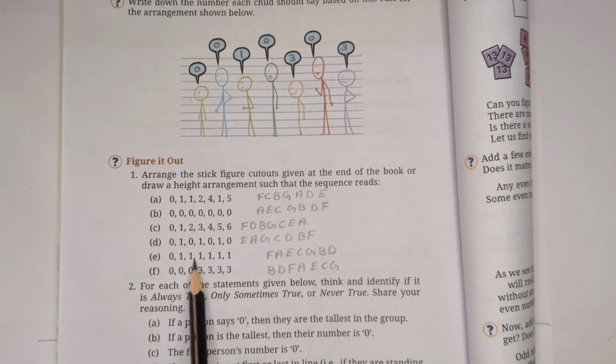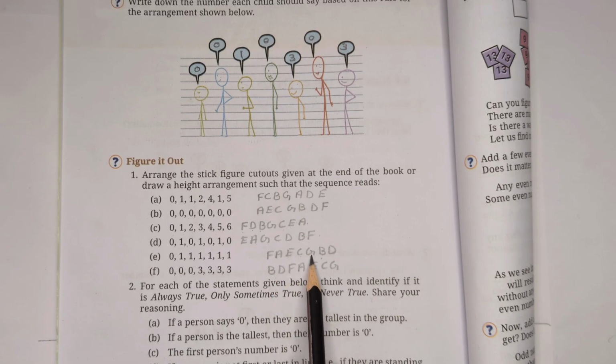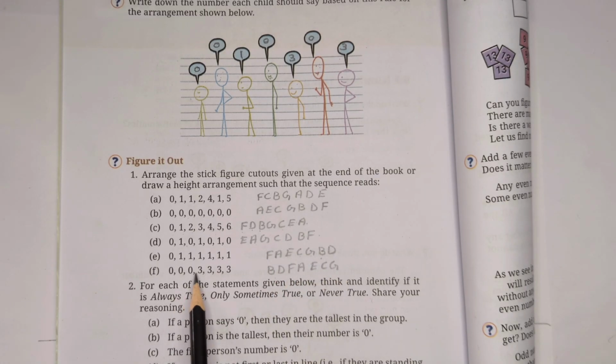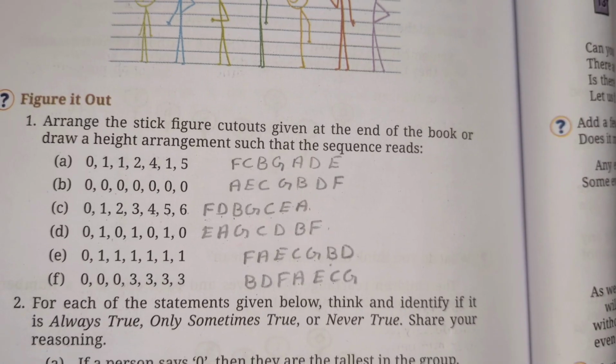Next one, 0 and the rest all 1: F, A, E, C, G, B, D. First 3 zeros, then the next 4 threes: B, D, F, A, E, C, G. This is the way you have to rearrange the cutouts to get each number according to the question.